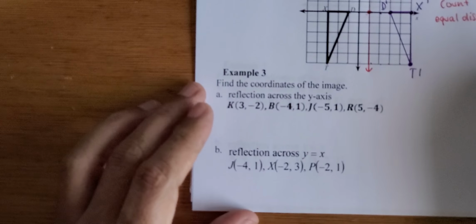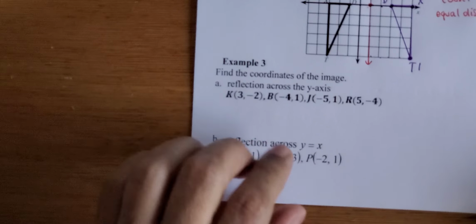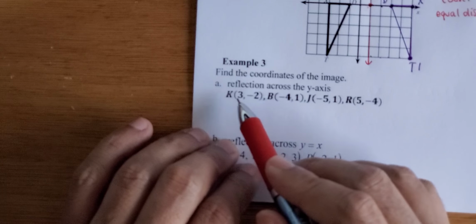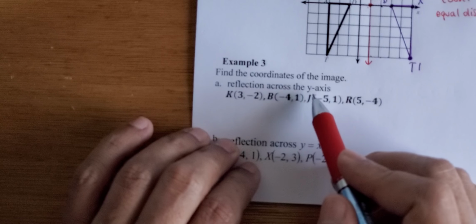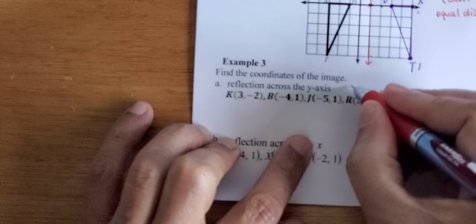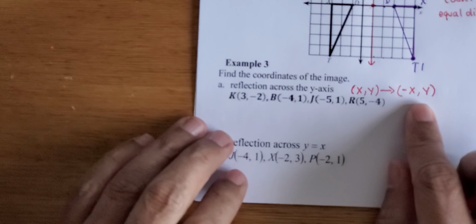So for example number 3, I'm going to give you a rule that's going to make it easy to help you do these types of problems. This is asking us to find the coordinates of the image with a reflection across the y-axis. In this case, you're going to take the x coordinates and the y coordinates, and to the x coordinates, you are going to change the sign. But the y coordinates you are going to leave as they are. So just pay attention to this, okay?